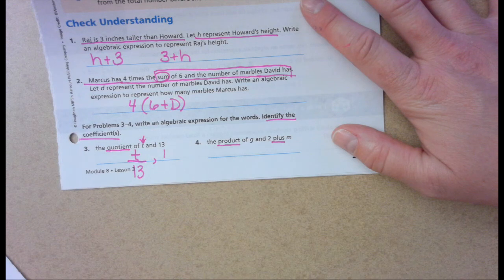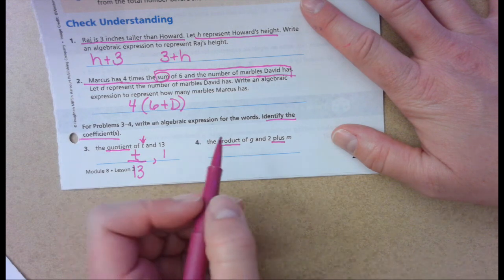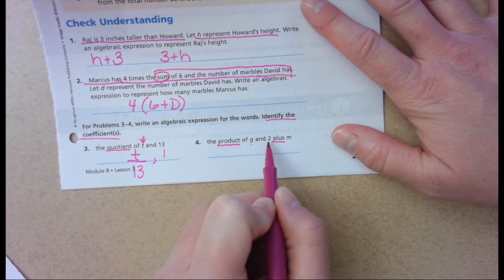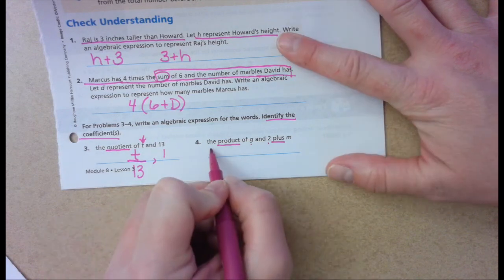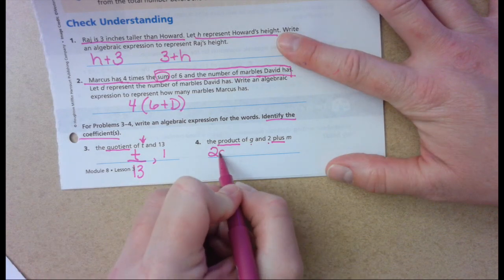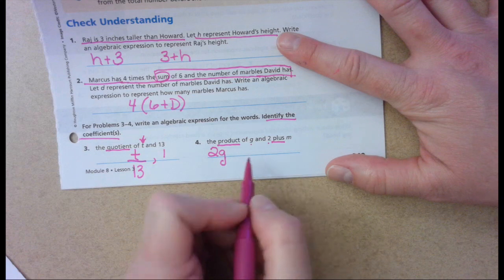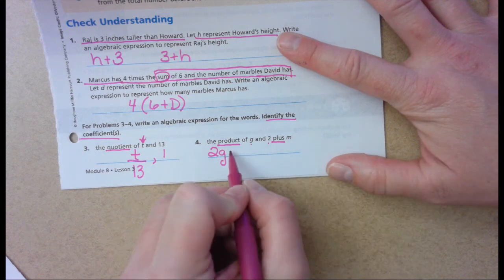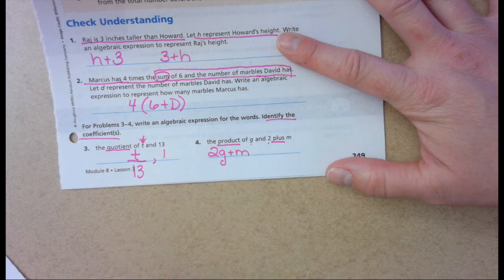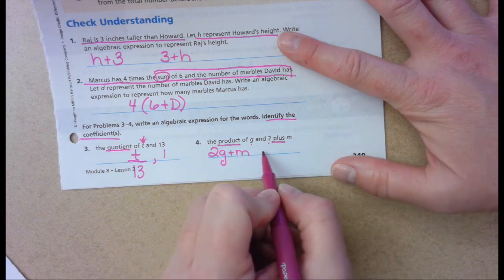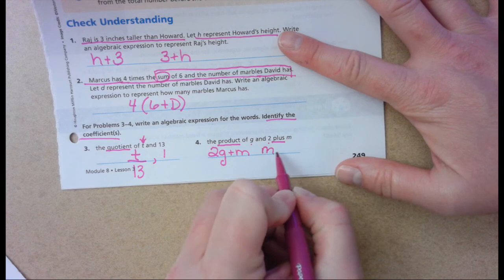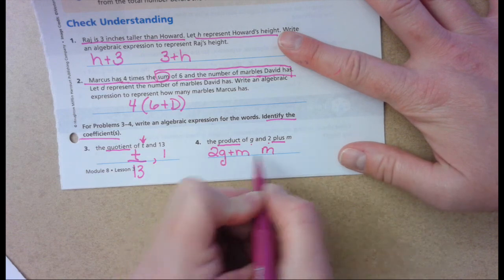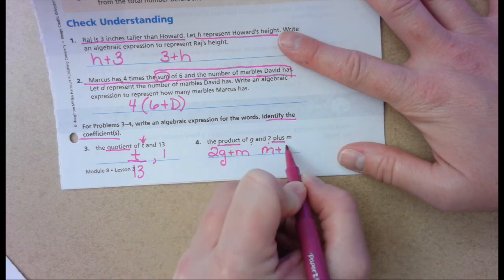So if it's saying the product of g and 2, that means we need to write 2 times g to show that it's being multiplied, plus m. So somehow we would add this m. Also, you can put it in either order because of the commutative property. 2g plus m equals the same thing as m plus 2g.